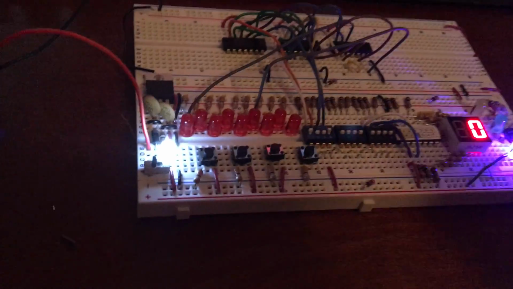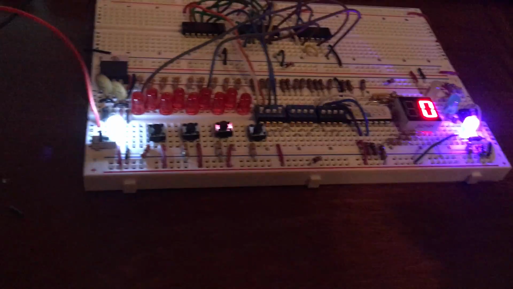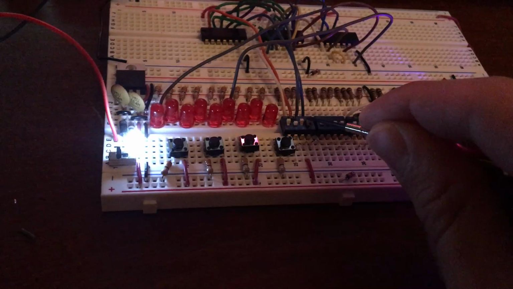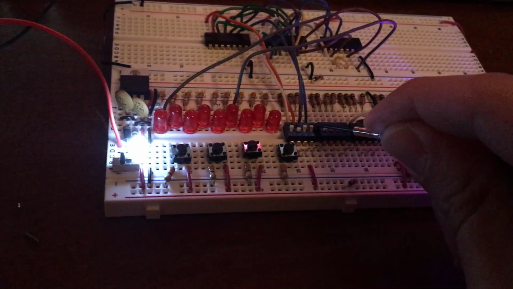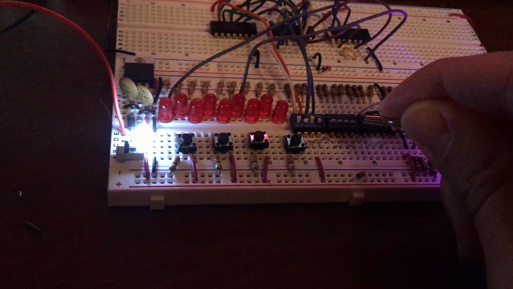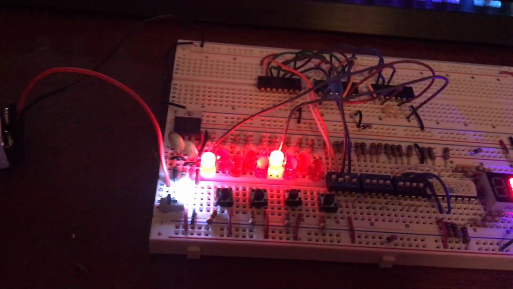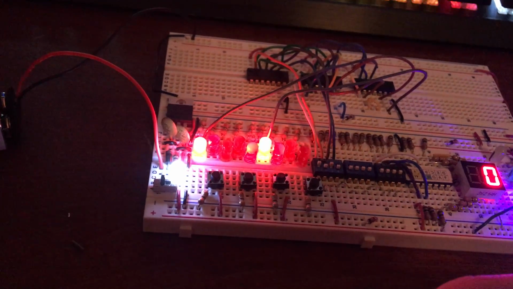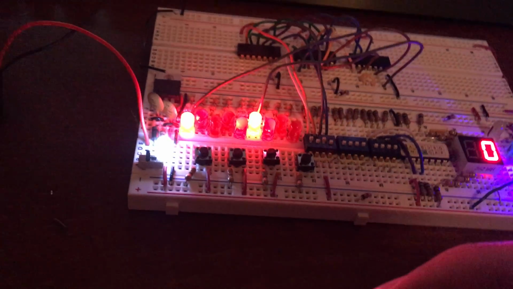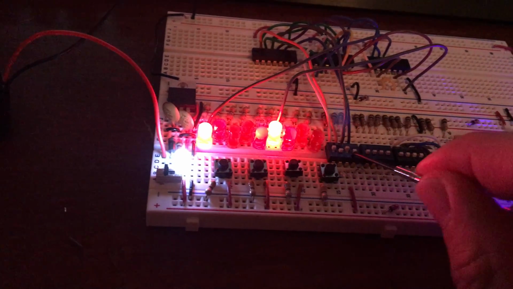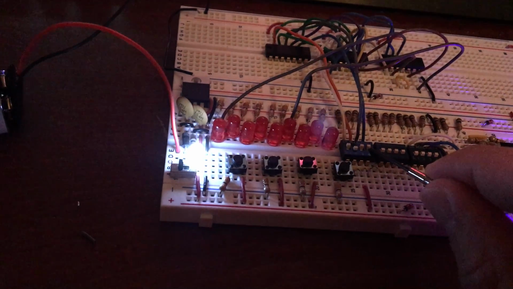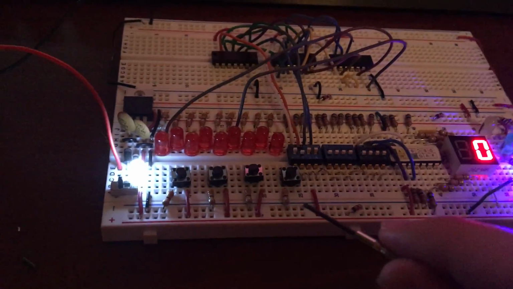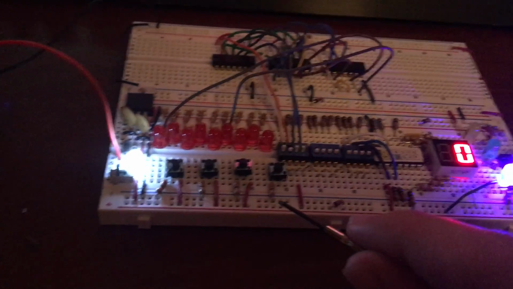So our next input is 1, 0, 1, 0. This means A and C are on, but B and D are off. So let's switch that really quick. There we go. The lights turn on, matching the truth table. On to the next input, which is 1, 0, 1, 1. So A, C, and D are on, and B is off. And yet again, it matches our truth table. The function is not true.